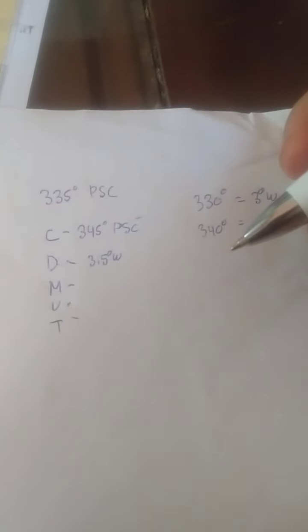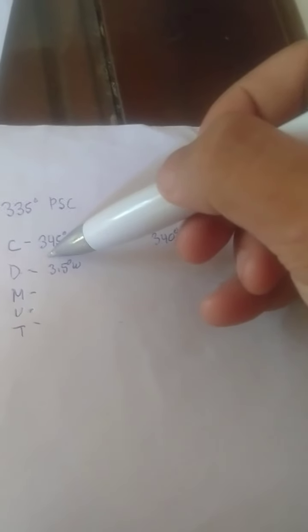Now, to find the true course, we subtract the 3.5 degrees west from 345 degrees.